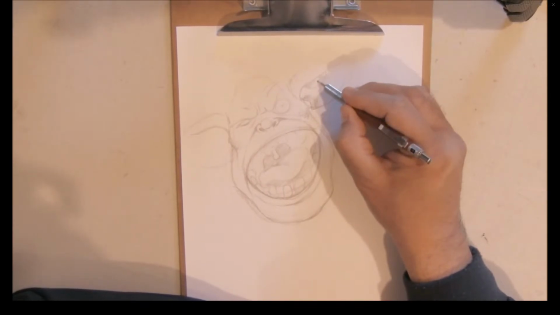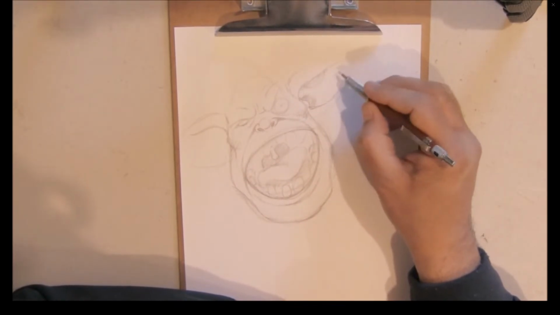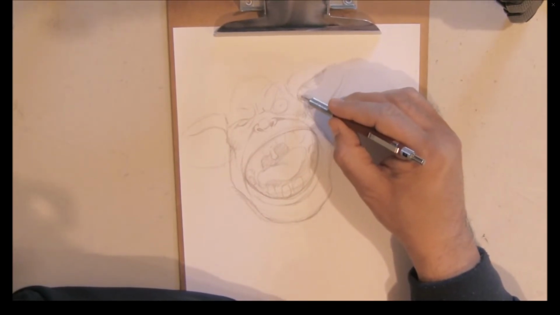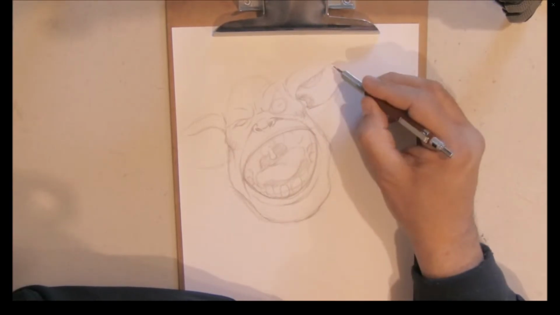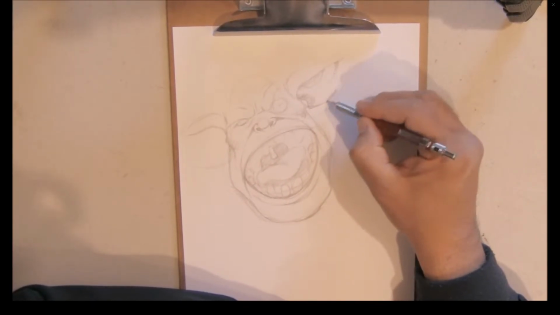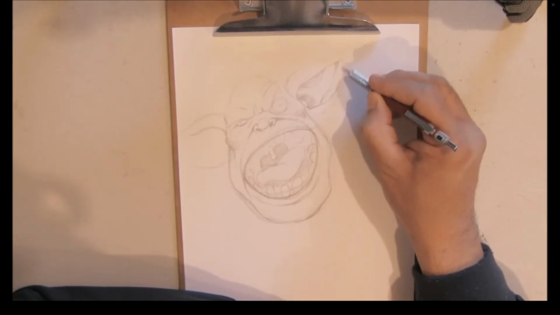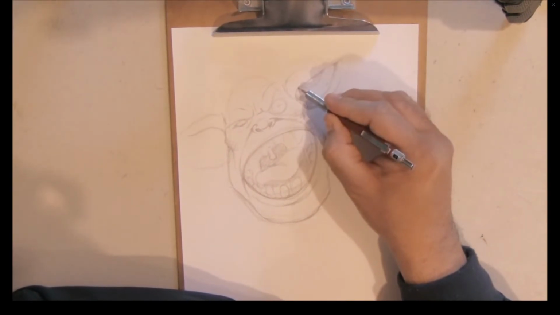Of course ears have this interesting anatomy. They're not bones but cartilage that helps to attract sound, catch sound.